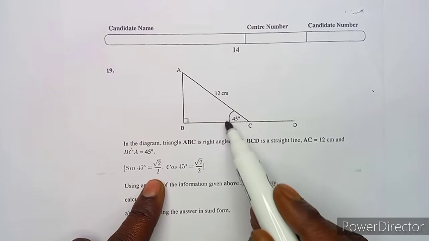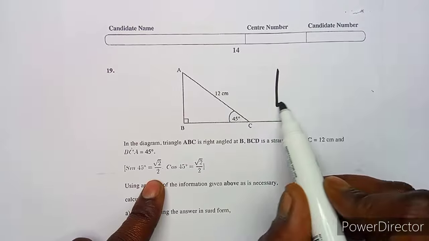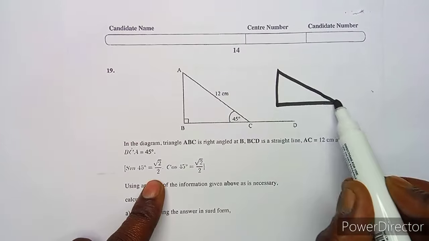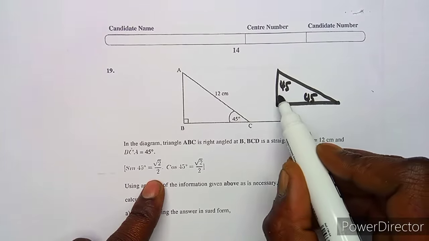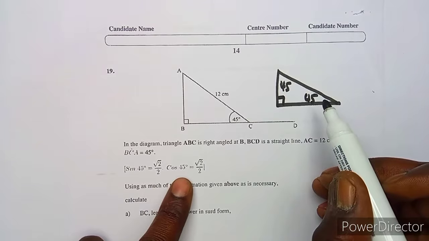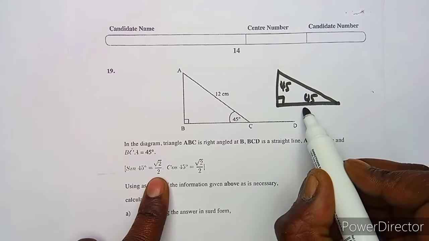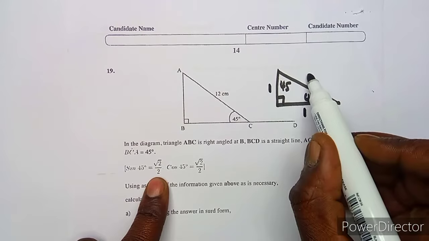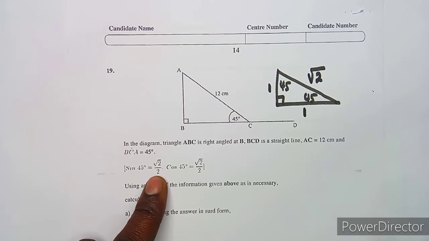If you work with this triangle, this is 45, this is 45. So when we write square root of 2 over 2, this side is actually 1, 1, and this is referred to as square root of 2. You're supposed to know this principle.